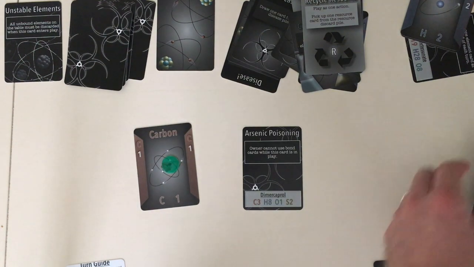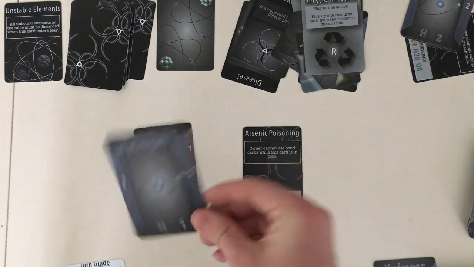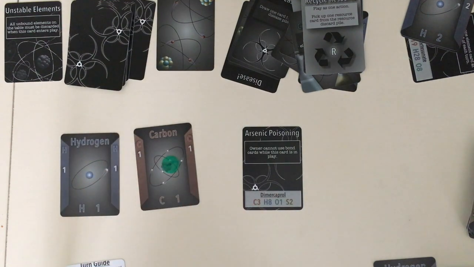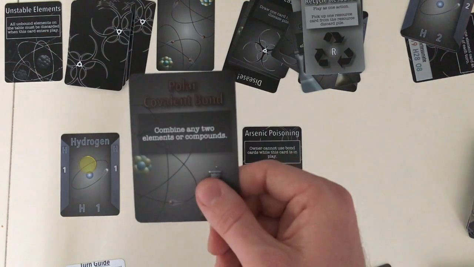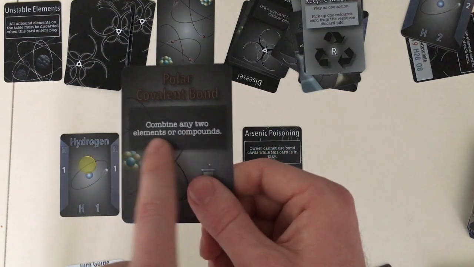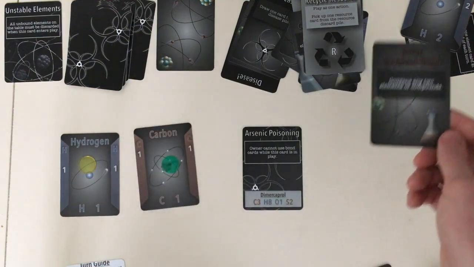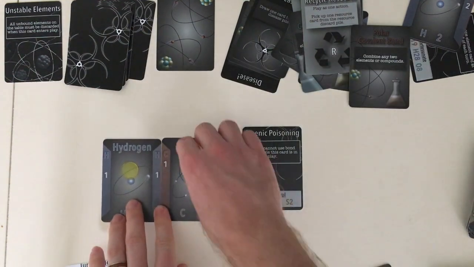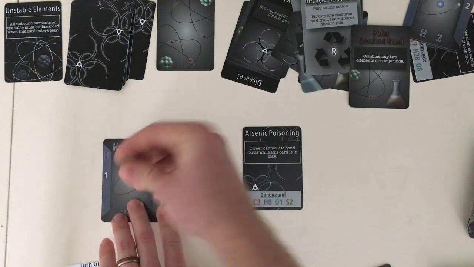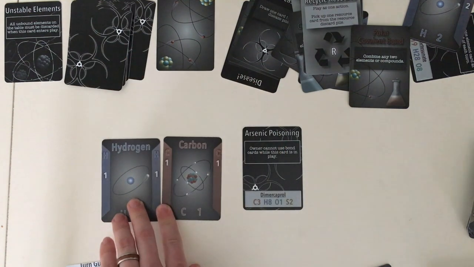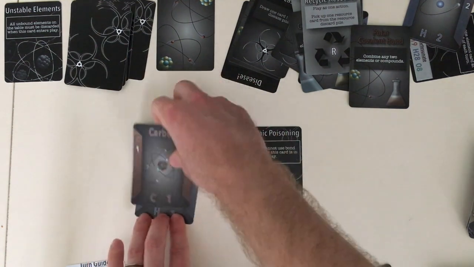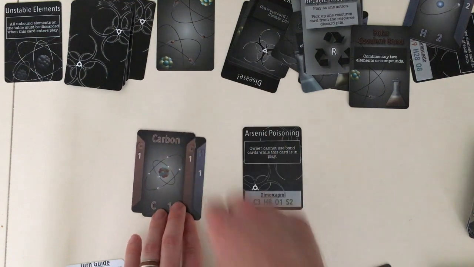So we will say they have an H1. So they play that, they put their token on it, and they say, hey, I am going to polar covalent both of those together. So I'm going to combine any 2 elements or compounds. And that would then remove both of these because they're no longer elements and they don't need our tokens. And they would now be represented as a compound.